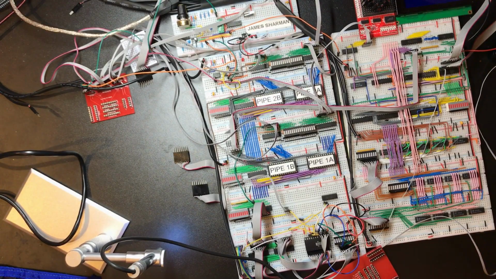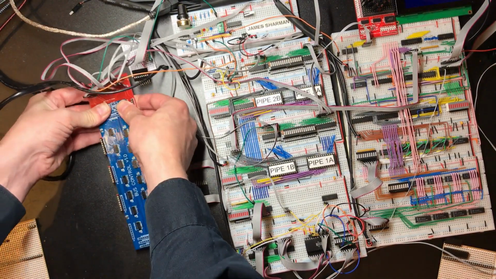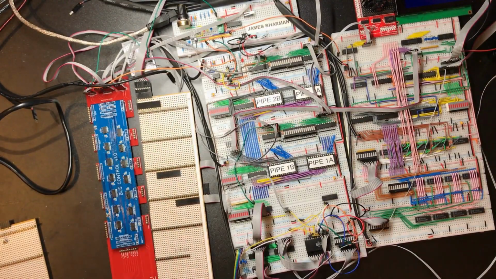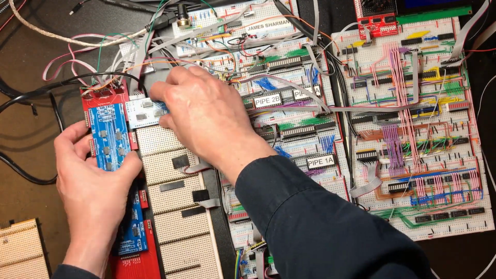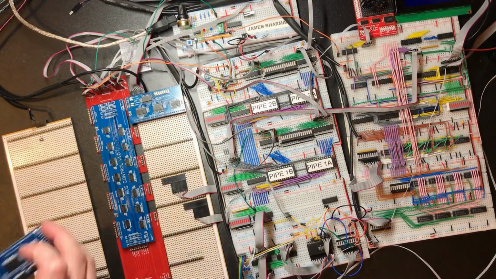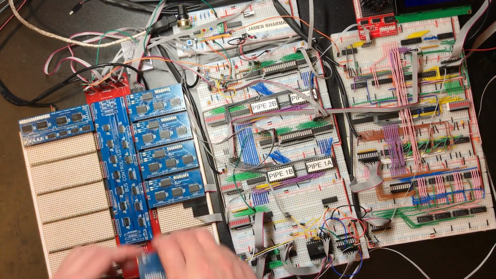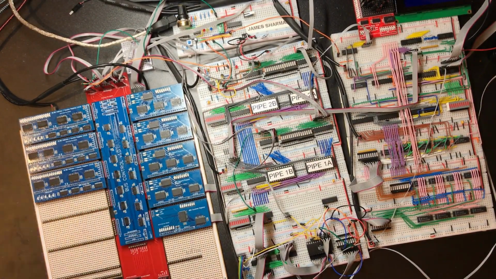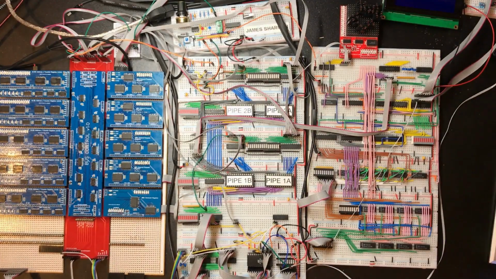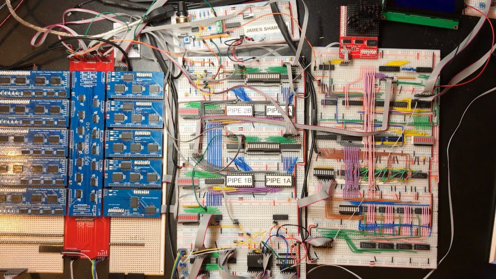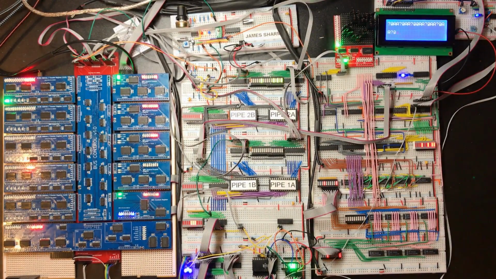Let's put this thing back together. Well, that's doing what the code in the ROM says to do, so I haven't messed it up anymore.